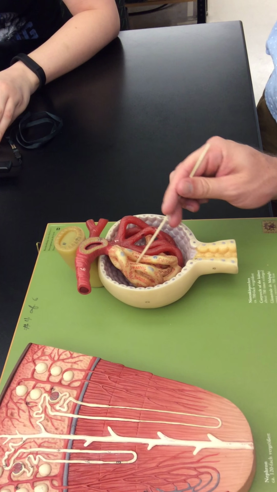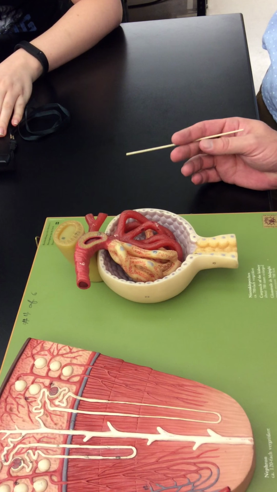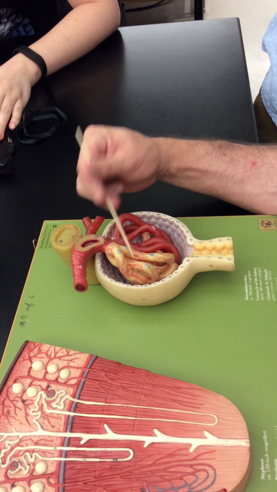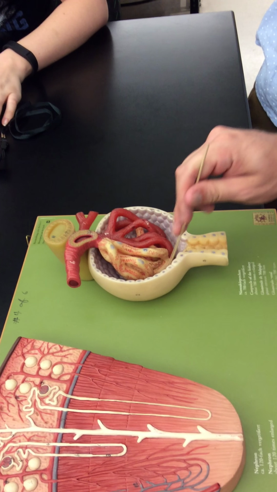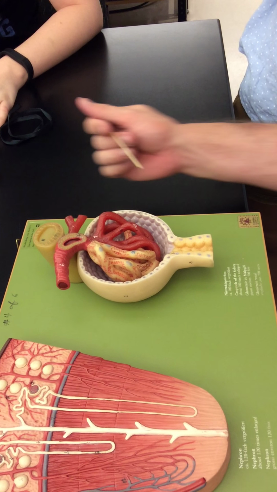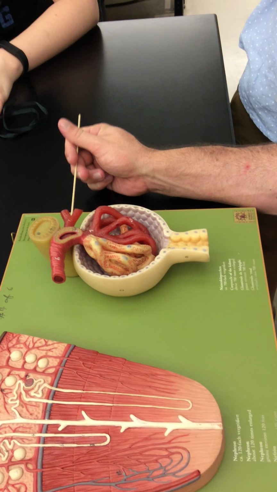Here you've got the podocytes. The podocytes act like a cheesecloth or a filter. Strains everything. So anything small enough to fit through the filter goes through the filter, collects in the bottom of the Bowman's capsule, and then drains into the collecting duct. The filtered blood then comes out the efferent arteriole.